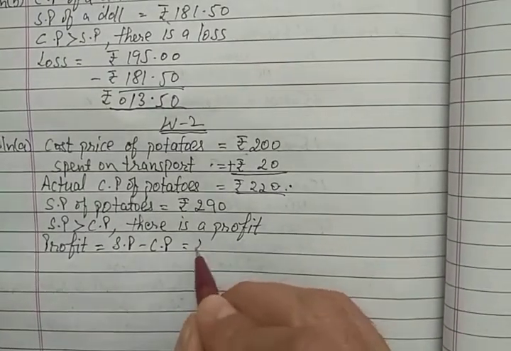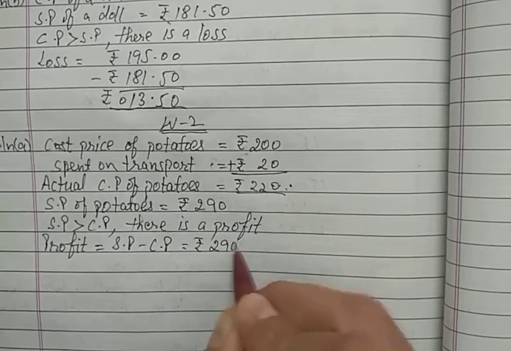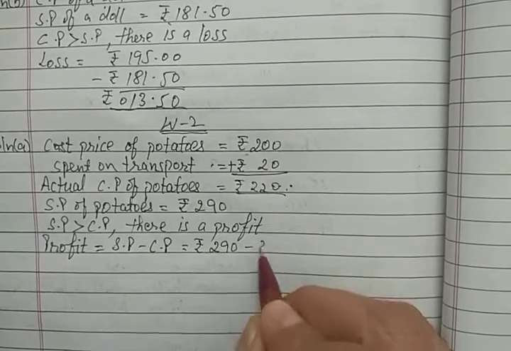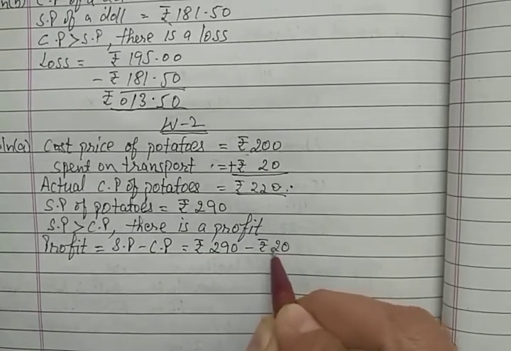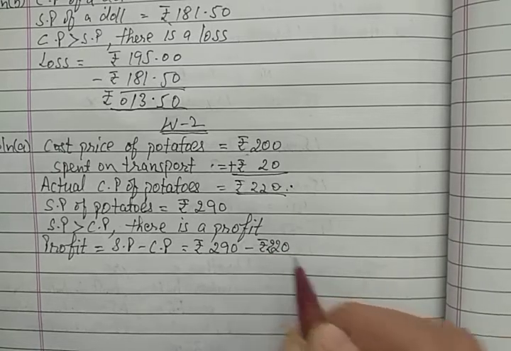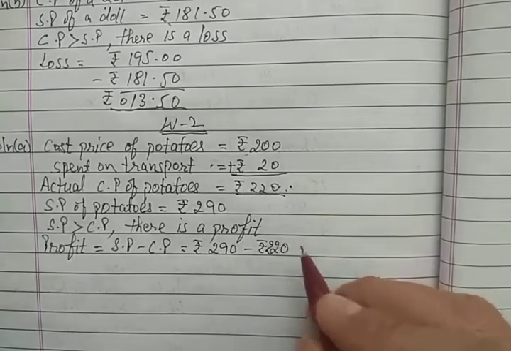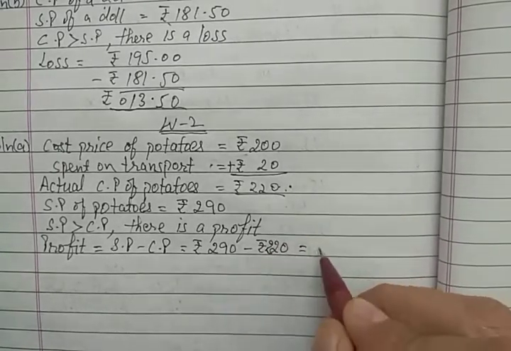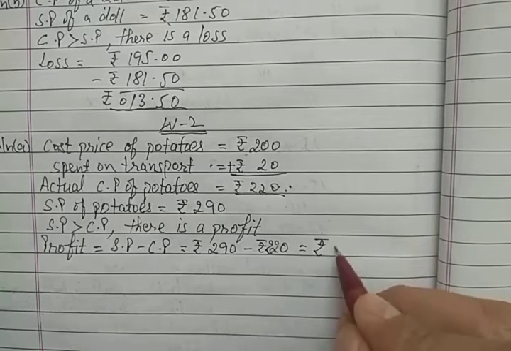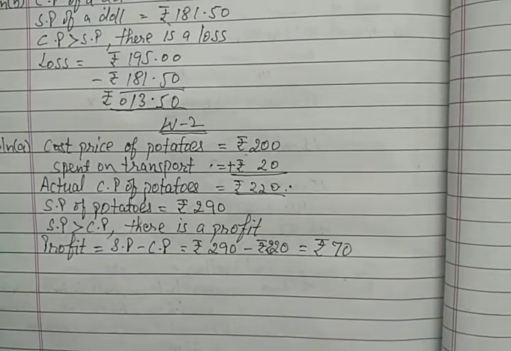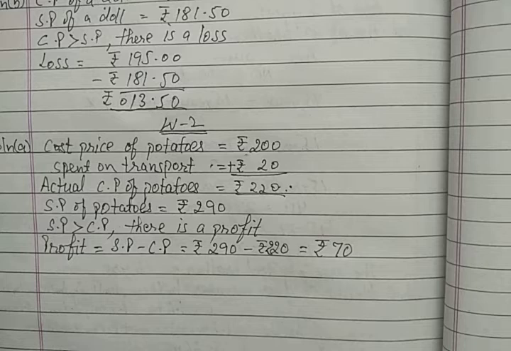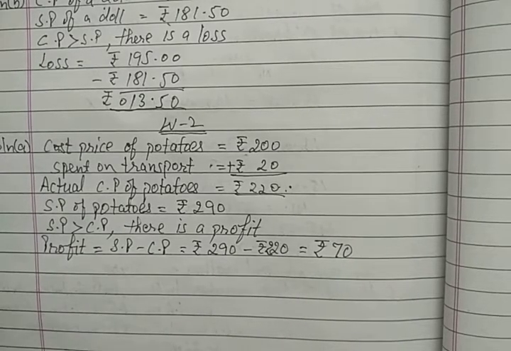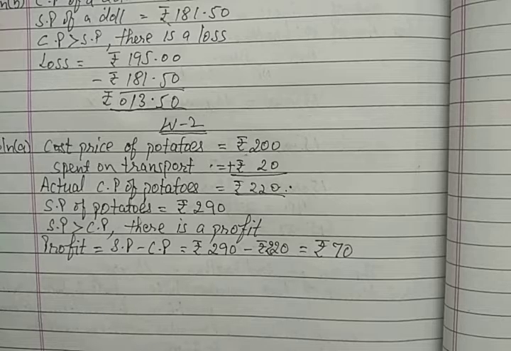So subtract it. ₹290 is our selling price minus ₹220 is our cost price. So there is a profit of ₹70, right? So vegetable seller made a profit of ₹70.